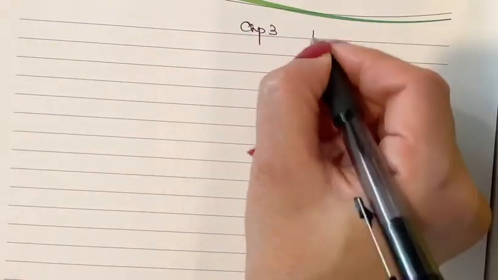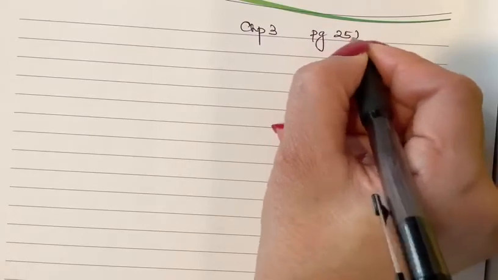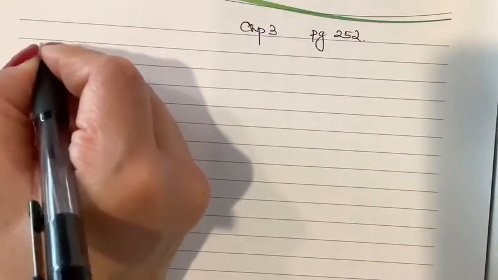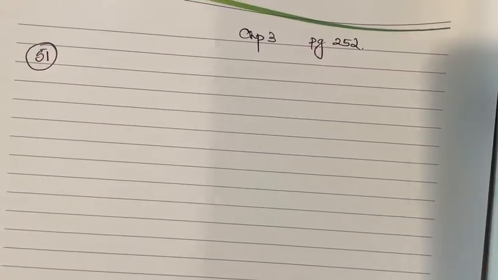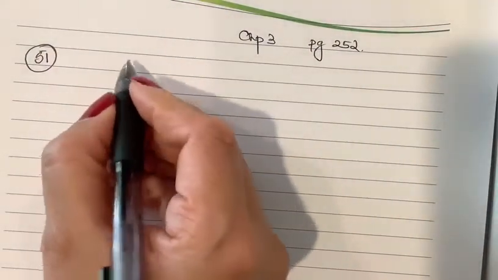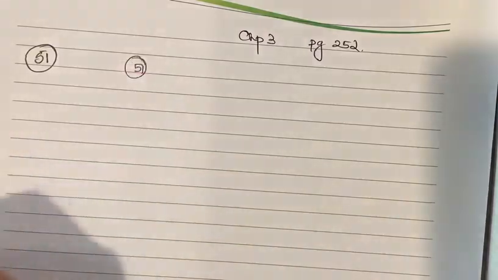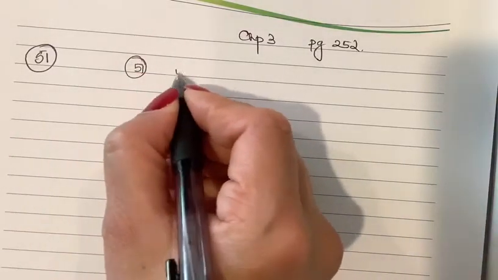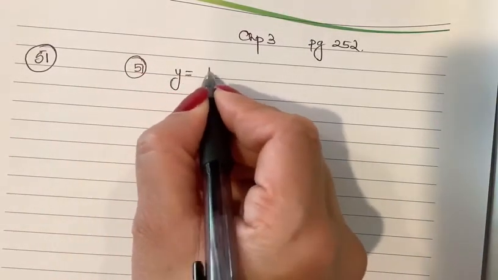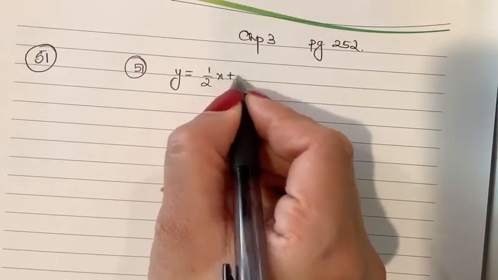Here we are going to be continuing from our chapter 3 review problems, doing chapter 3, page 252, problem number 51. I was only able to do a little bit on this, so I'm going to continue doing problem number 51 again. So the equation that was given to us was y equals to half x plus 1.